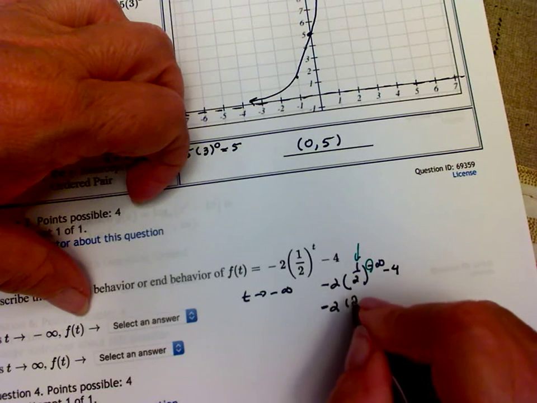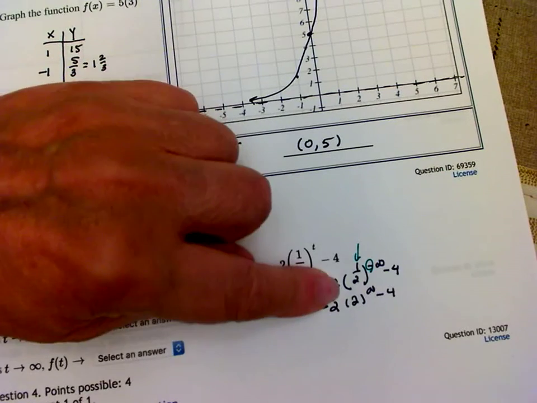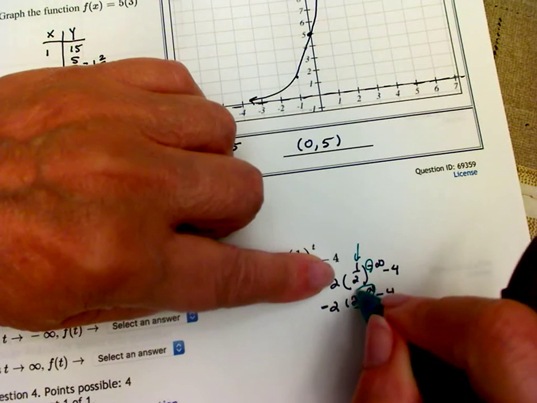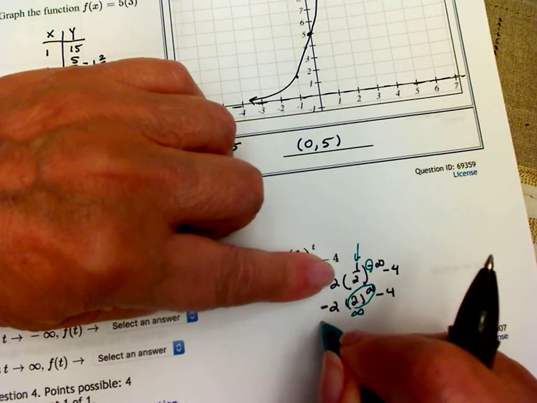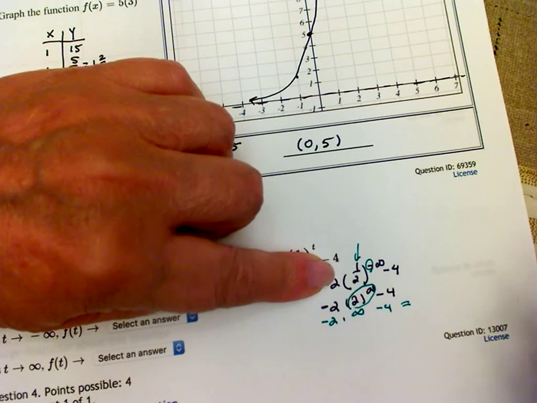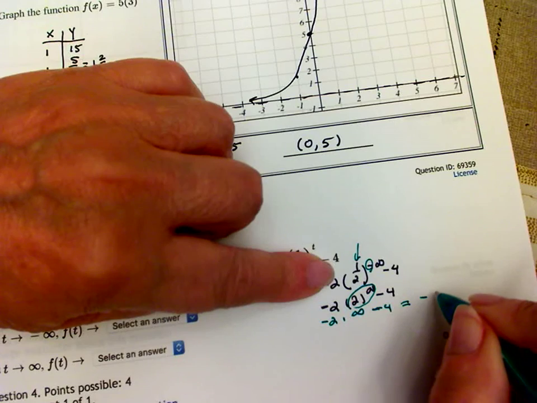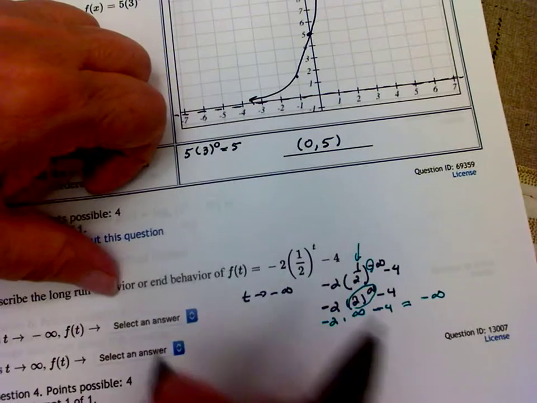So this becomes 2 to the infinity minus 4. 2 to the infinity is just infinity. So it's minus 2 times infinity minus 4. Subtracting 4, that's going to be negative infinity.